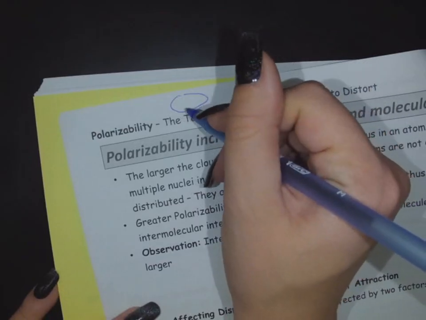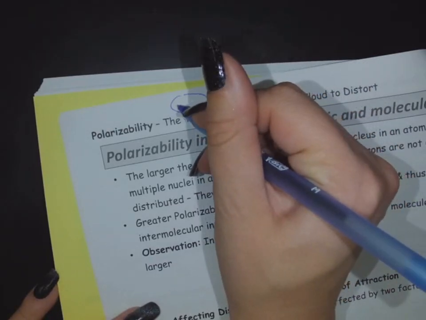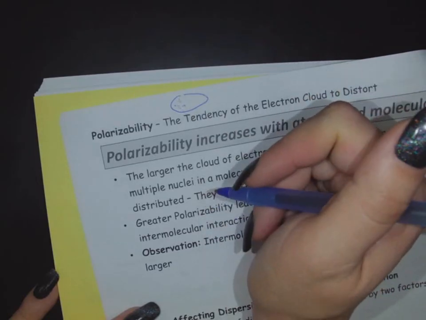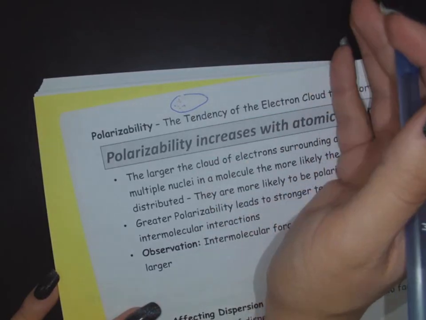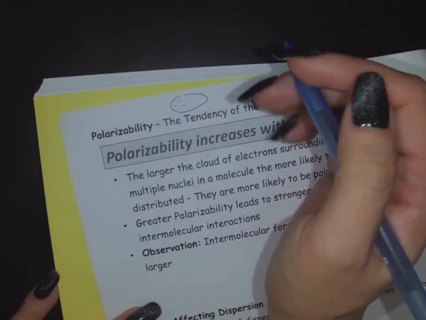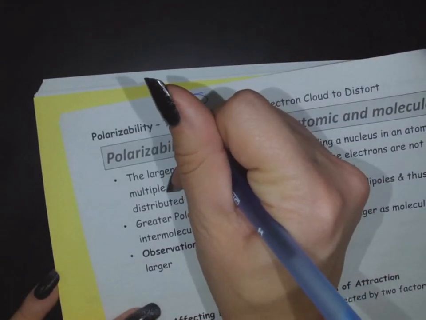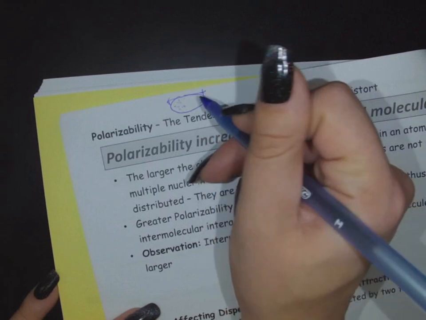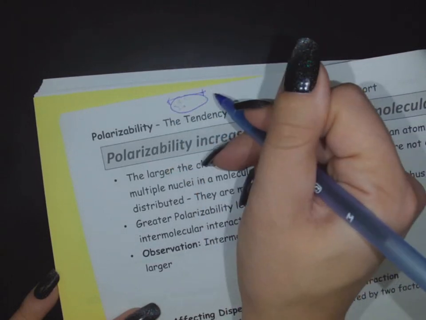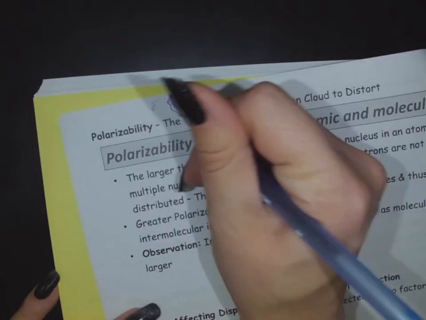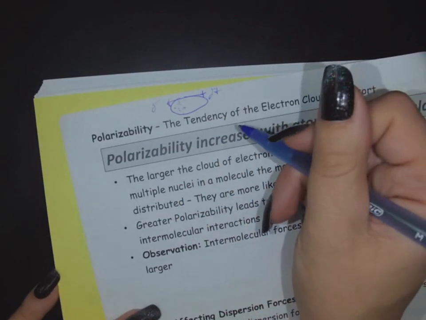For just a moment in time, what if most of those electrons end up gathering on that side? That creates a temporary dipole. We have this temporary point in time where the electrons are spending more time over here and less time over there, and so we get a partially negative side and a partially positive side.